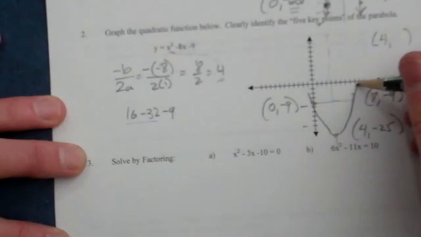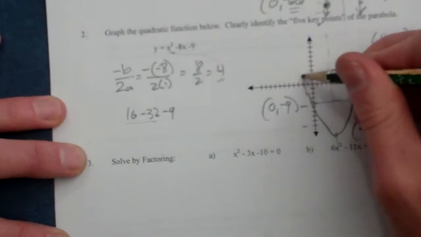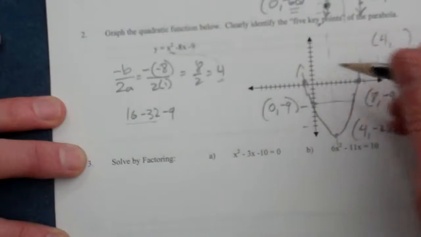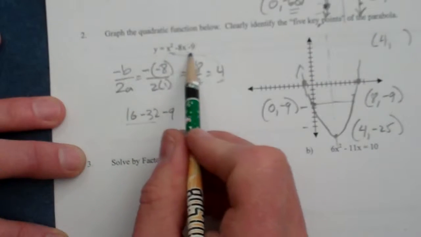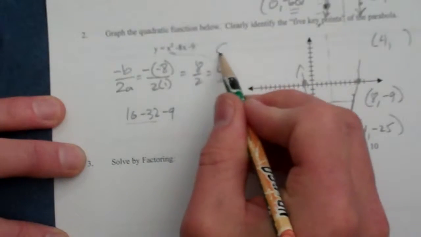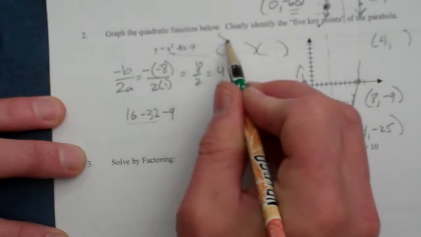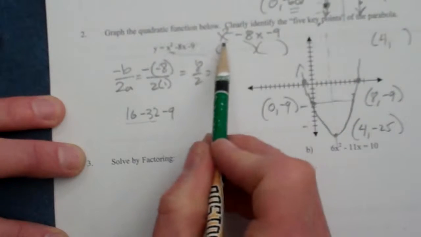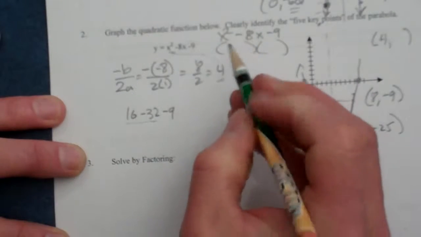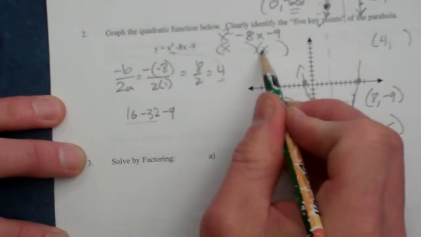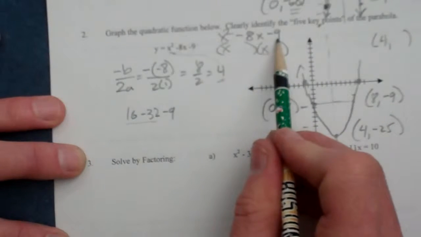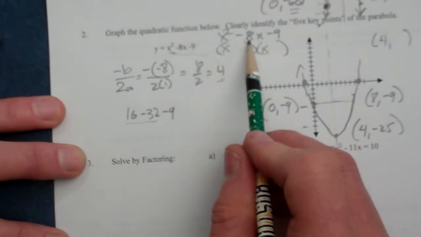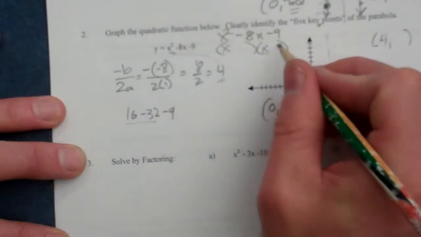But I need to know, where does it cross right here? And where does it cross right here? Those are my zeros, and I do that by factoring. So to factor this, if I put down my 2 parentheses, I'll recopy it here for clarity, minus 9. I'm looking for 2 things that multiply to make x squared. That's pretty easy, x and x. 2 things that multiply to make negative 9 that have a difference of 8. Well, that's going to be 9 and 1.